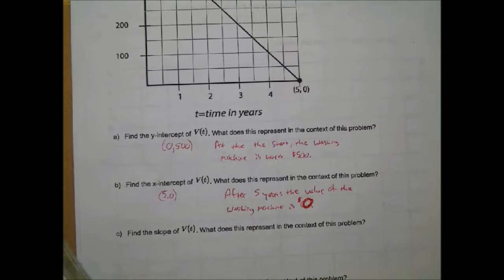All right, the slope, we have to figure that out here too. How can we figure out the slope? Let's go to Tyler, C. What's up, Chief? What's the slope here, Tyler? How can we figure that out?